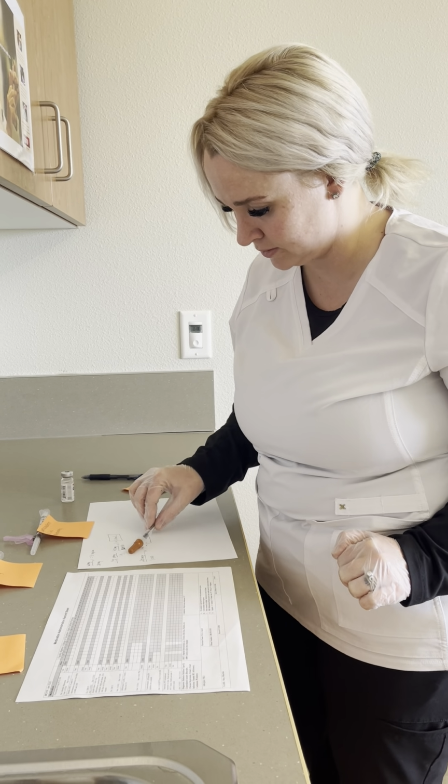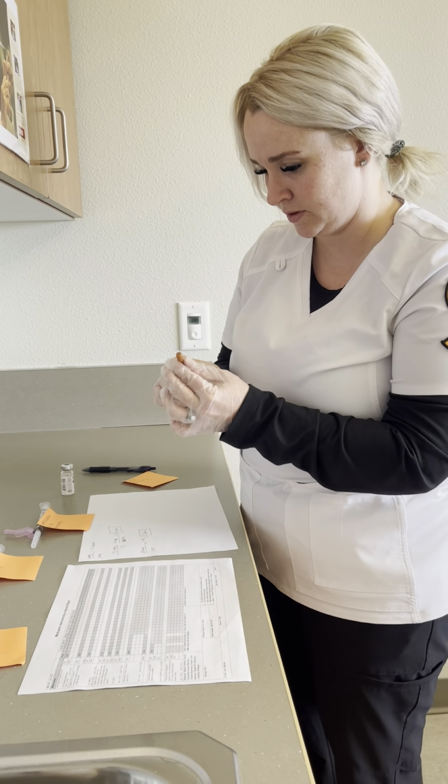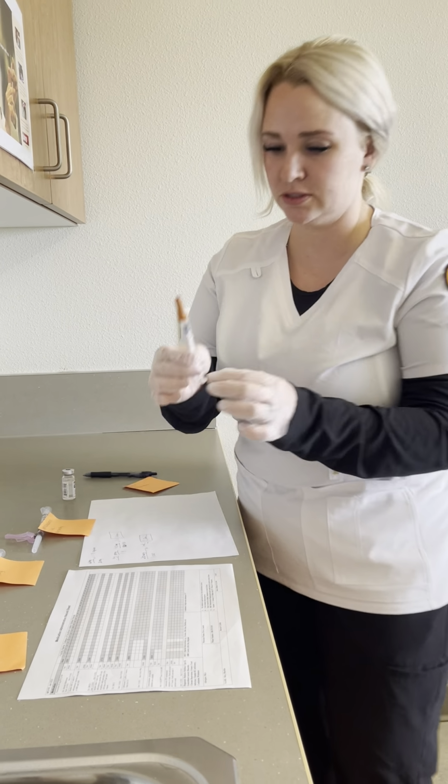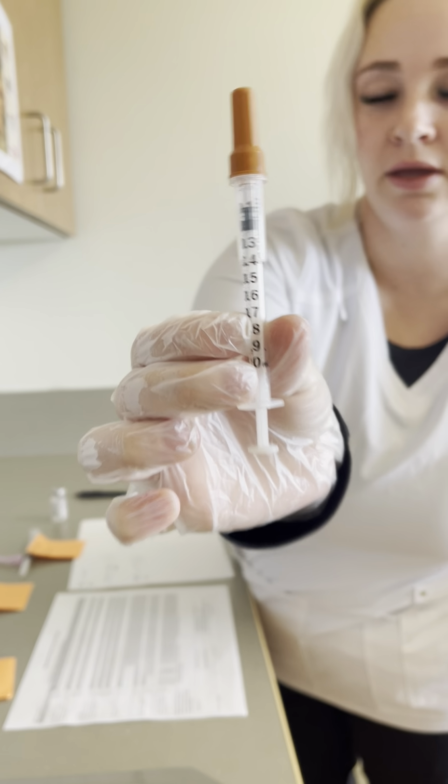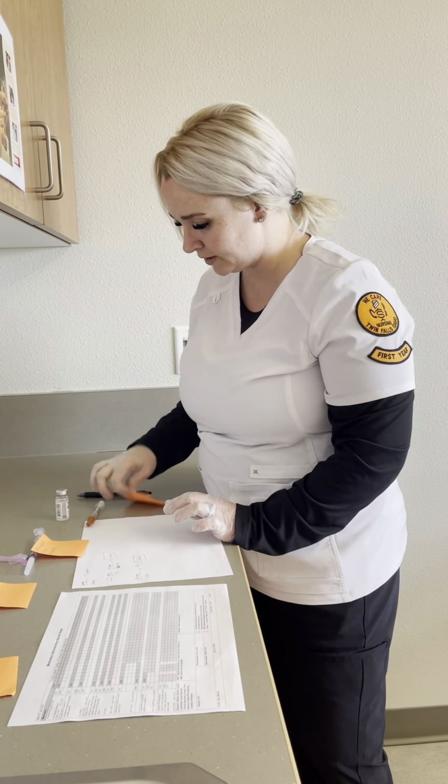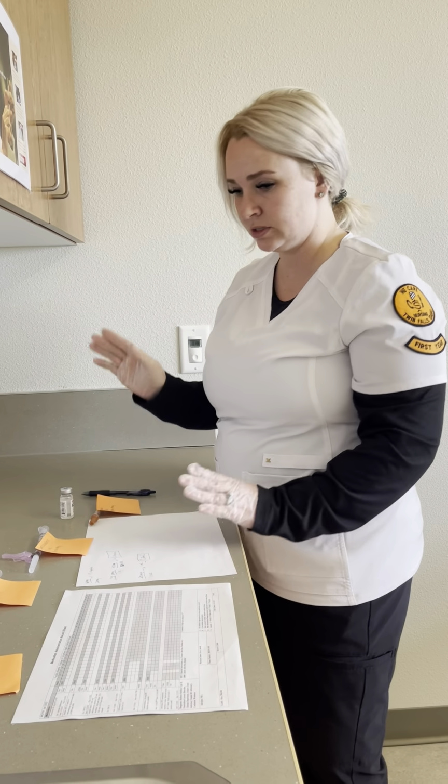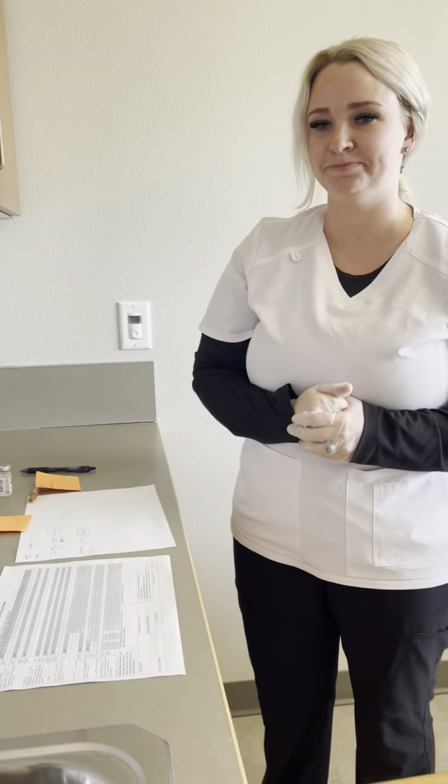Scoop that up. They're always kind of a pain. All right. And we will label that one as well. Sorry, let me show you. Quick one. And label that. Now we will head over to the patient's room, and I'll make sure I clean up all this mess.